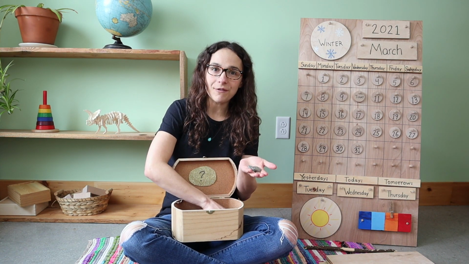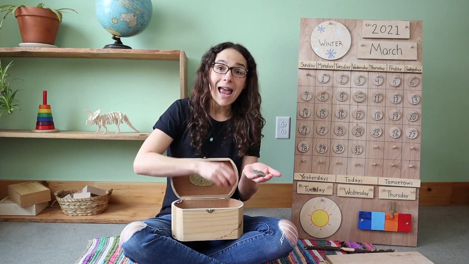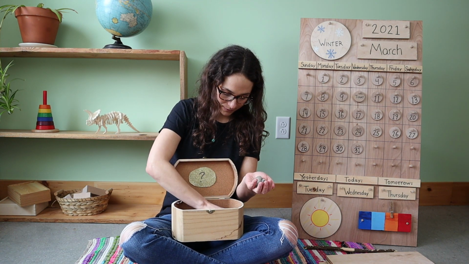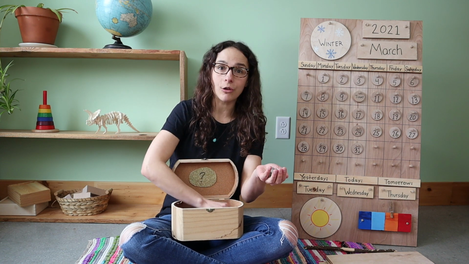I have all of these rocks in my hand, and these small rocks are called pebbles. I'll give you a closer look.